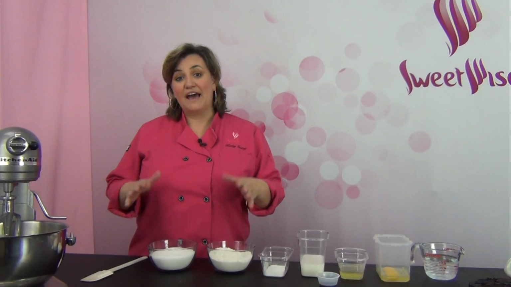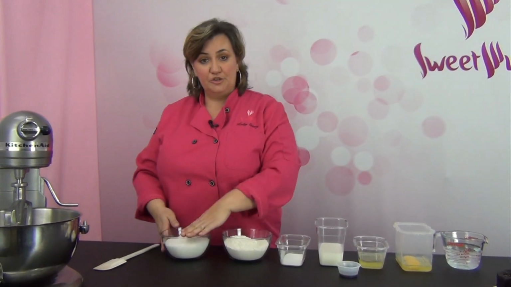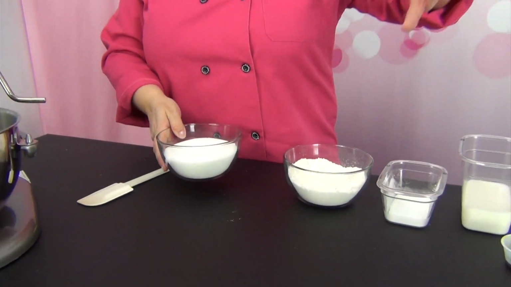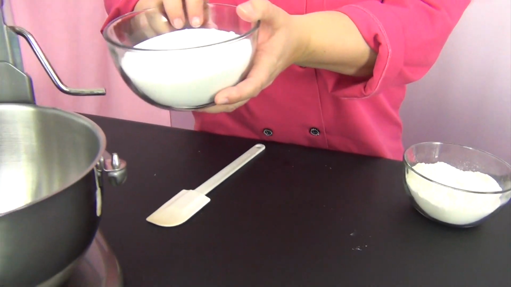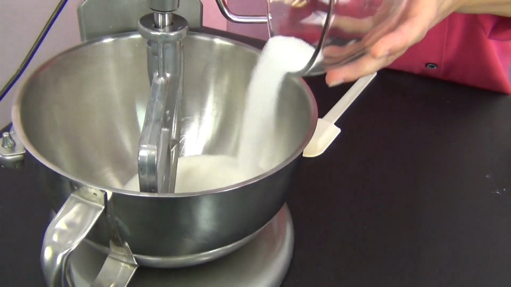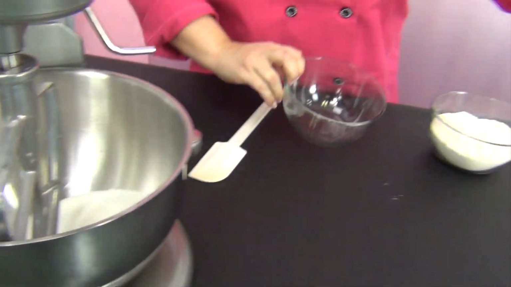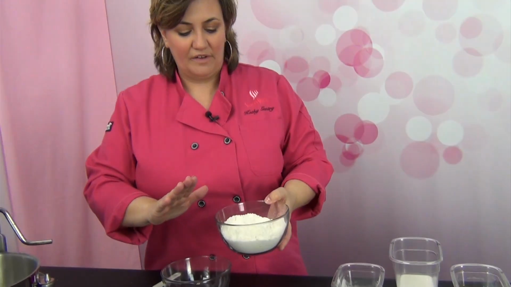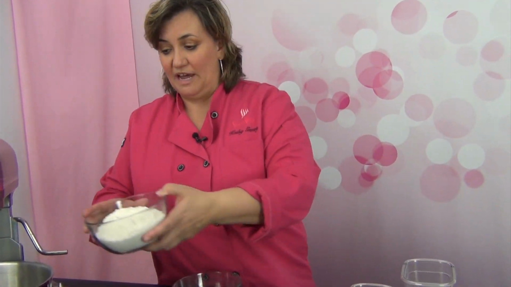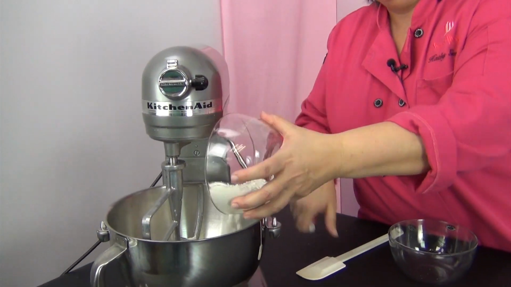So again, working with a half recipe, what I've got here is 2 cups of granulated sugar. I'm going to go ahead and put all my dry ingredients together. This is a little bit different than a regular recipe where we cream butter and sugar together. So I have 1 3/4 cups of all-purpose flour, and I'm just going to dump that right in there with the sugar.